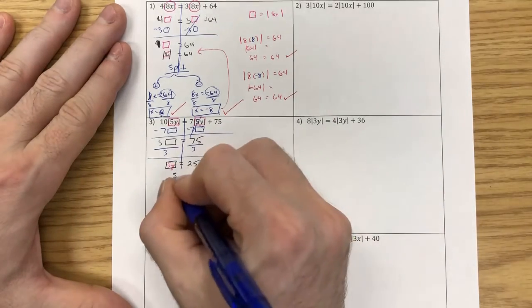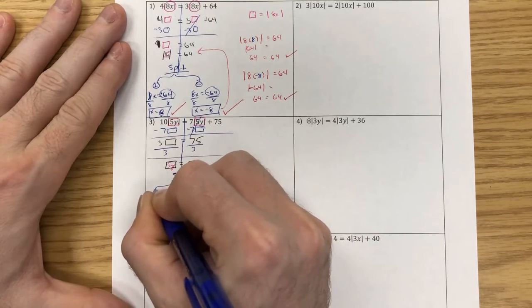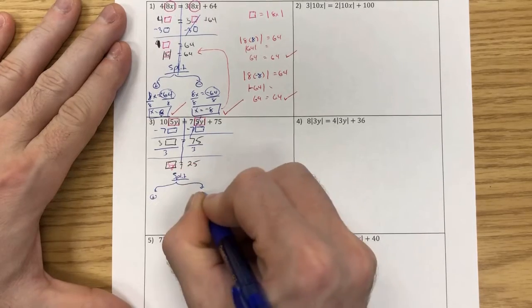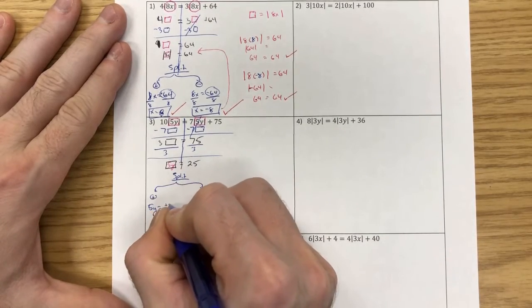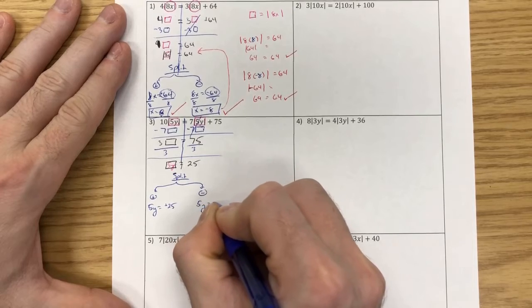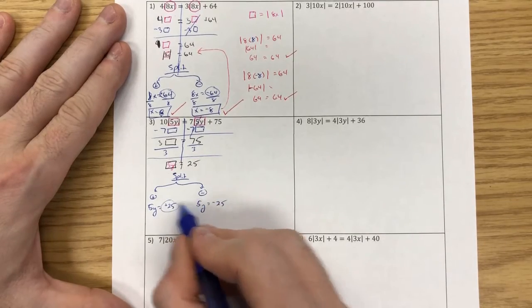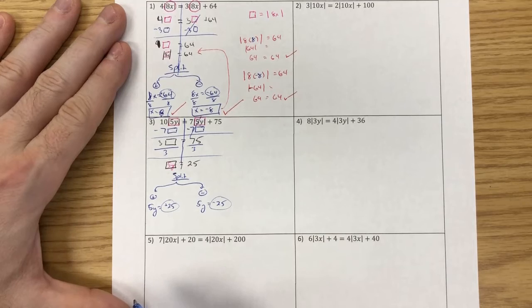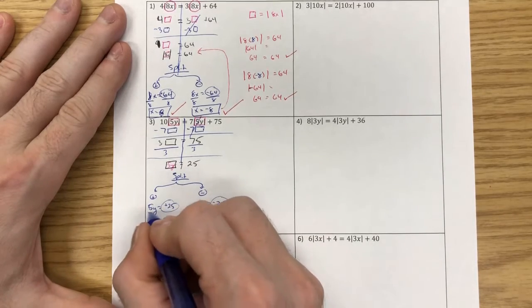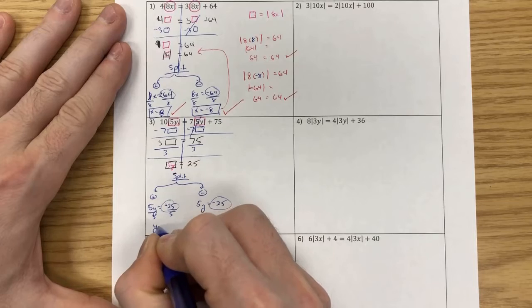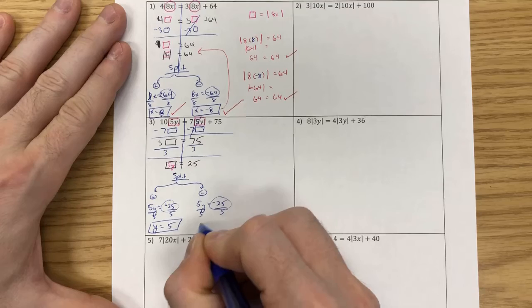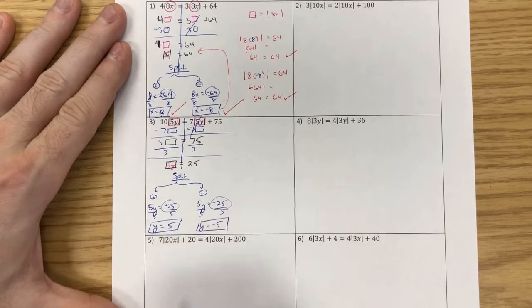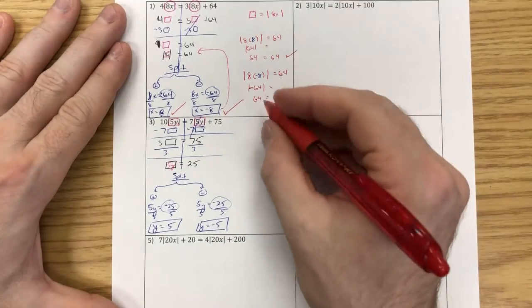So when I split this equation into a positive version and a negative version, I'm going to have 5y is a positive 25 and 5y is a negative 25. Remember, a positive and a negative version. So now when I solve this and divide by 5, I get y is equal to 5. That's one answer. And I get y is negative 5. There's my second answer.